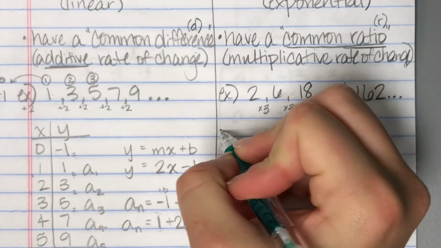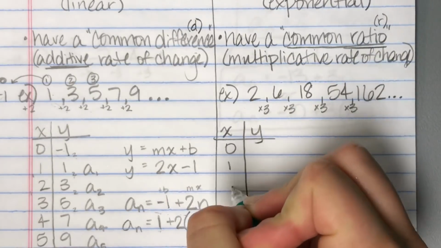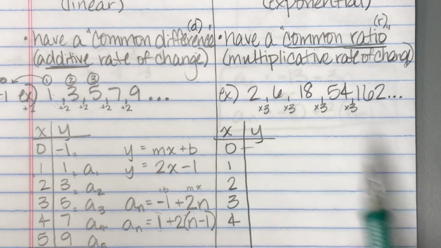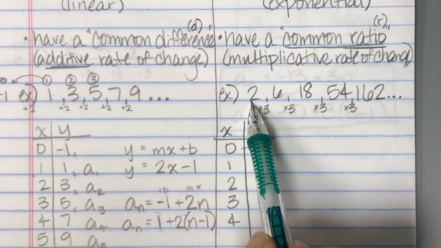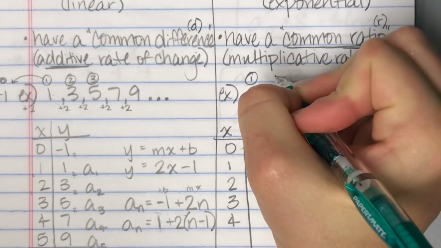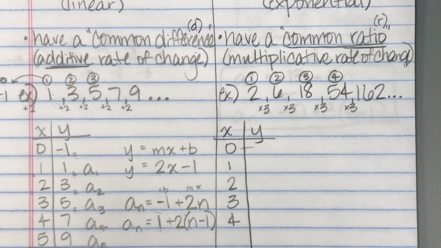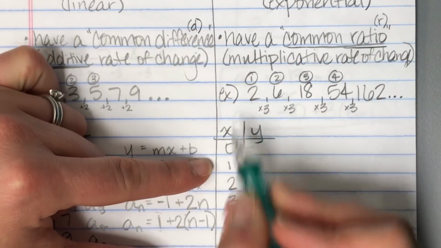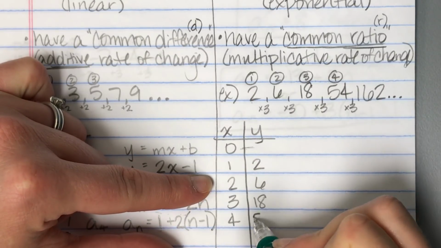Now, a quick reminder about sequences and their tables. Usually when we build a table, we like to see that y-intercept value, the 0 value. But it's very important to remember that sequences do not start with the y-intercept. That's what makes them so different from all the other relationships we focused on this year. We're actually starting with the first term, then the second term, then the third term, then the fourth term. So in a table, that 2 is not the y-intercept value, it's the first value, then the 6, the 18, and the 54 all the way down.